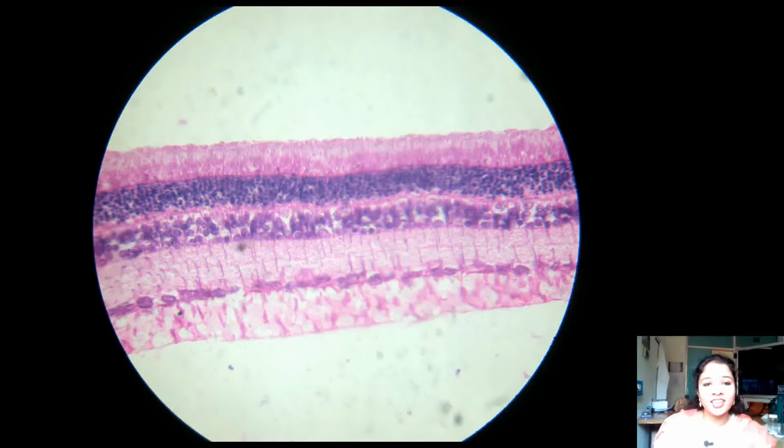Let us identify each layer. The outermost layer is the pigment cell layer, which are simple cuboidal cells containing melanin pigment and helps in the absorption of excess light. Next to the pigment cell layer are the rods and cones. I am putting an arrow over the rods and cones layer, and deep to it there is a line here. This is called the external limiting membrane.